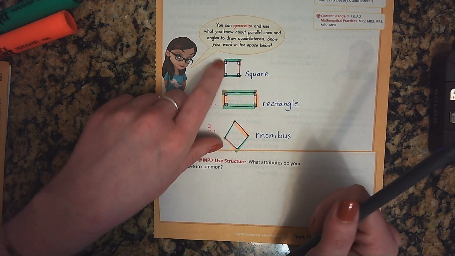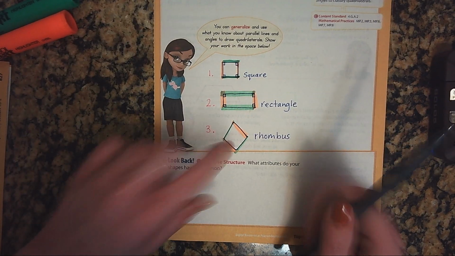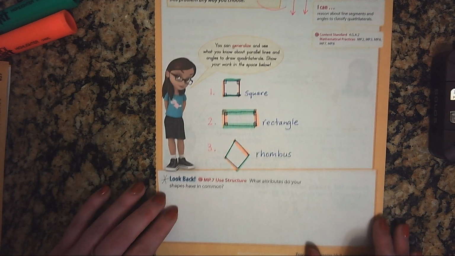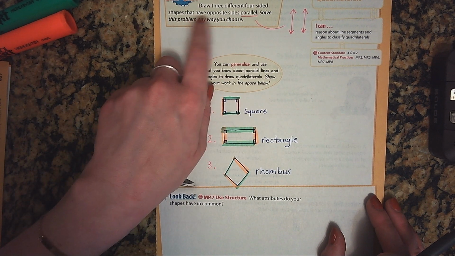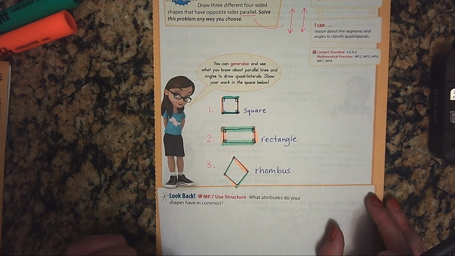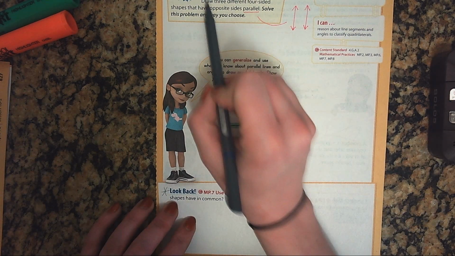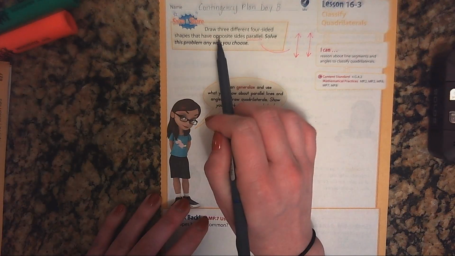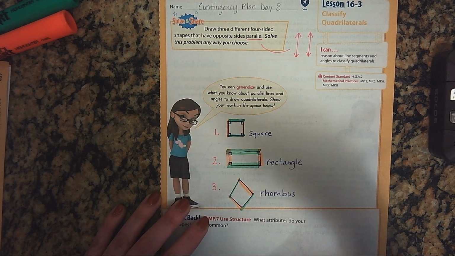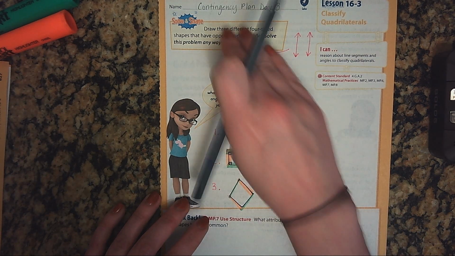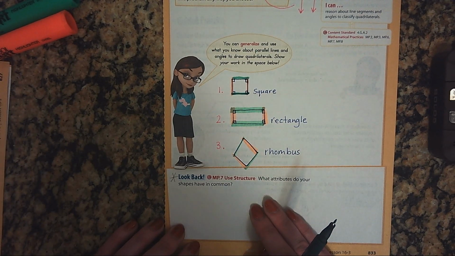Well, the first thing that we were supposed to do was make sure they had 4 sides. So all shapes have 4 sides. And the other thing that we were supposed to do is make sure the opposite sides are parallel. So the structure of the question that we were asked to answer, or the task that we were given, we can use that structure to help us talk about the attributes.